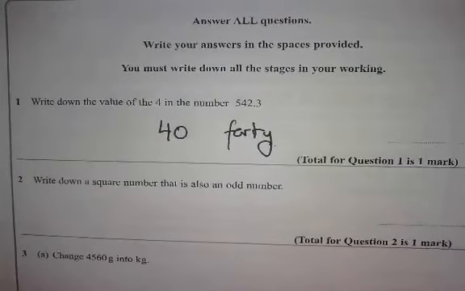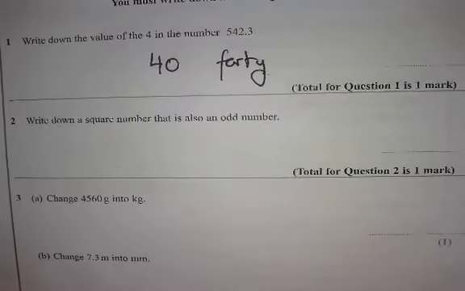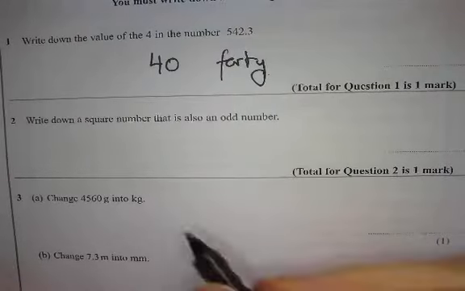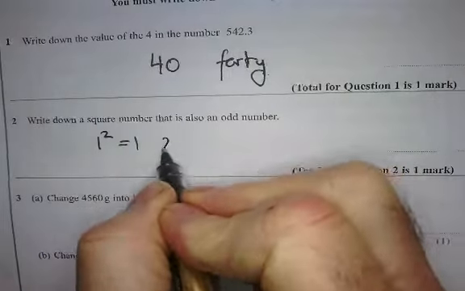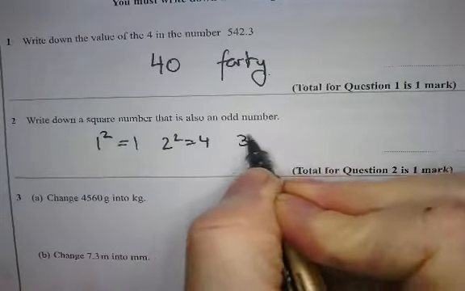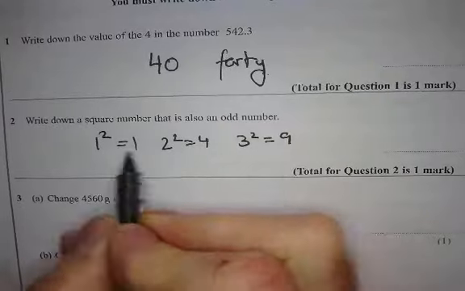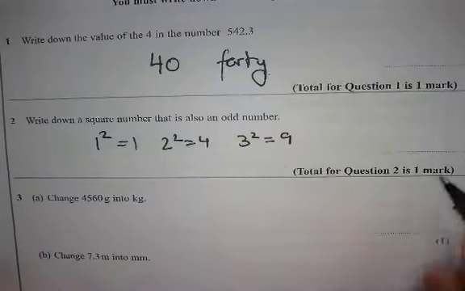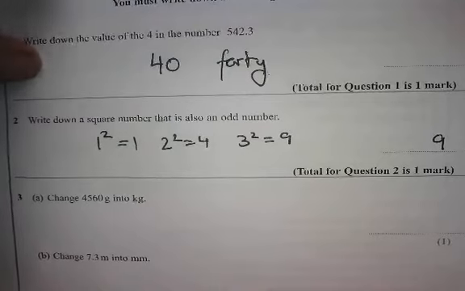Write down a square number that is also an odd number. So you've got to think of what square numbers are. 1 times 1 is 1. Well, that's an odd number. That works. 2 squared is 4. No. 3 squared is 9. So just trial and error, and you'll see that either of those are fine. 25, etc. is also good.